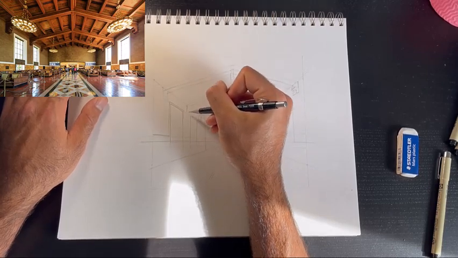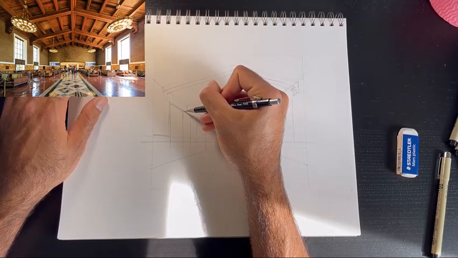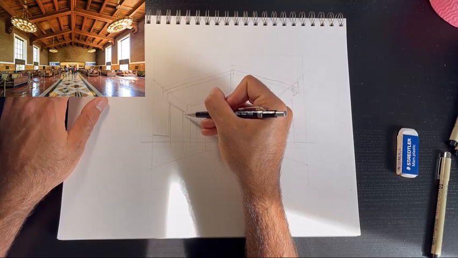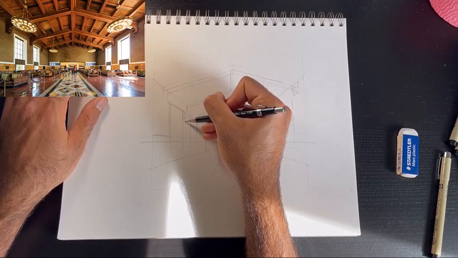And here, again, notice that there's more white on this side than the other because we're seeing the window three-dimensionally.